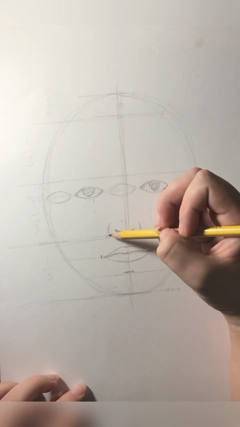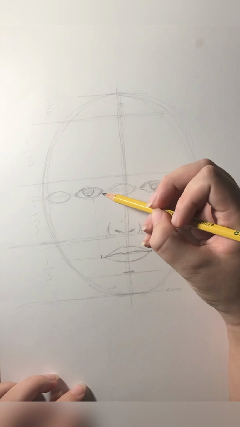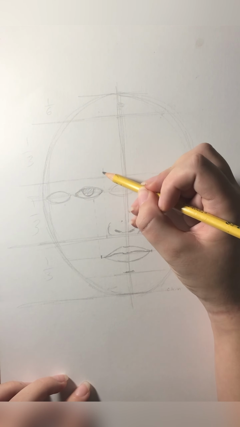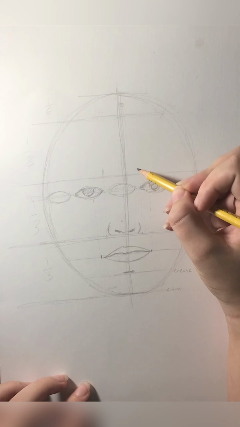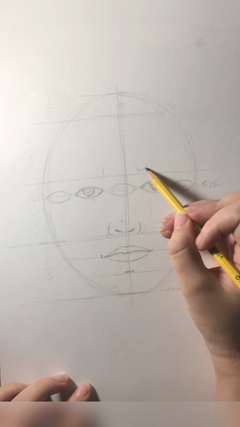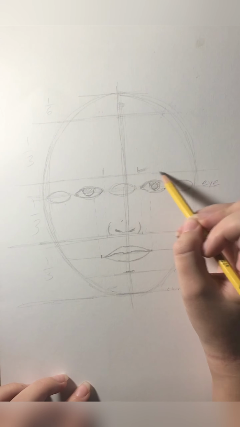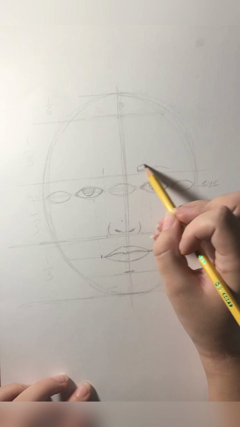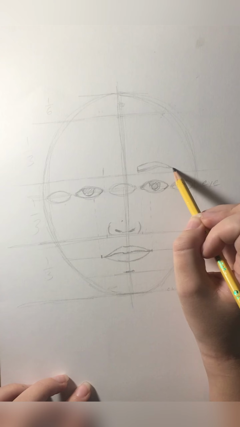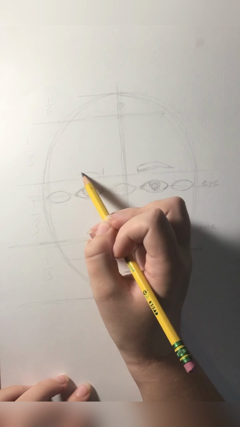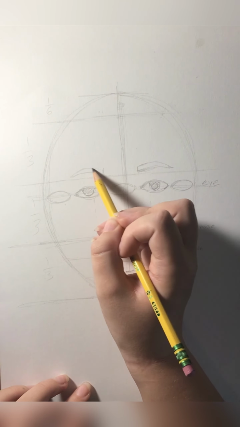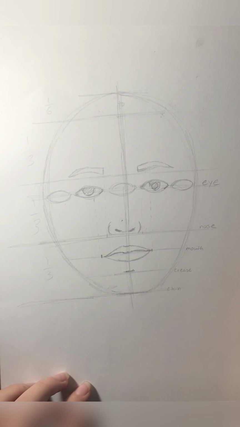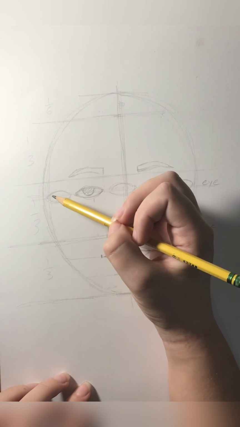upon. So if you take this line that we have here from the corner of the eye to the width of the nose, if you continue that up, that's where our eyebrows are going to sit. Okay? So they're going to sit on this line. We're going to make them almost about as wide as the eyes, maybe a little bit farther out. Okay? That's going to be where that sits. This is going to be that.